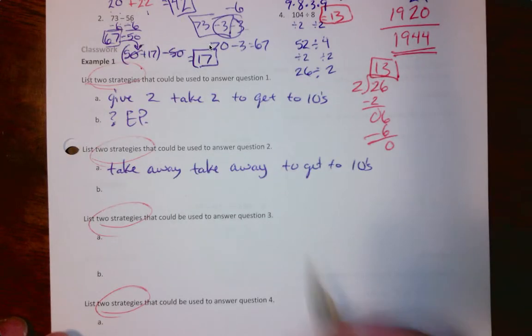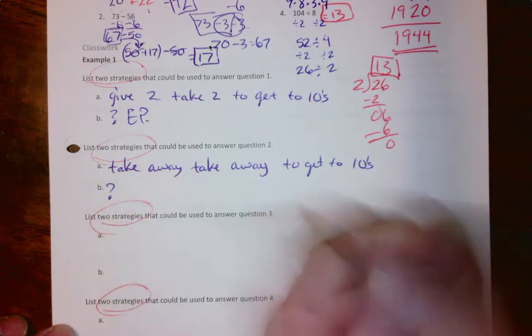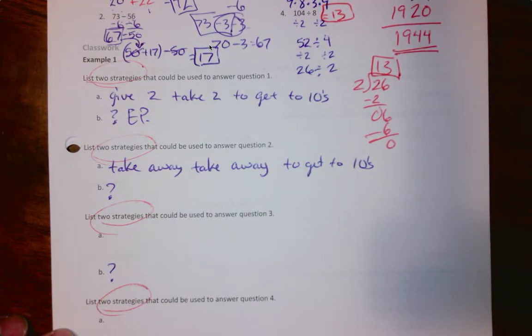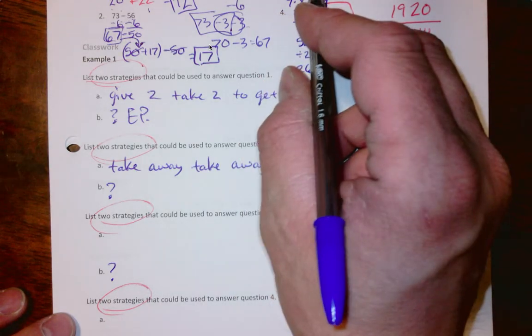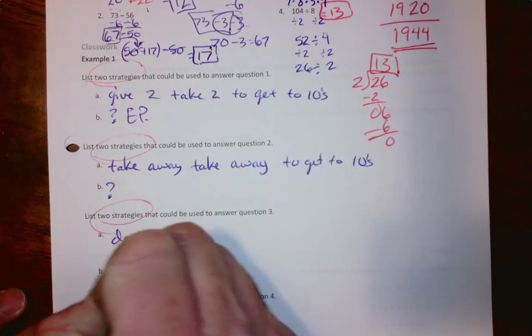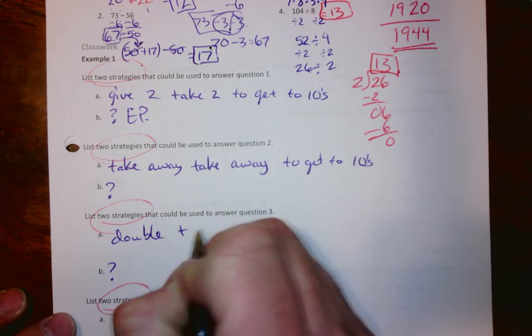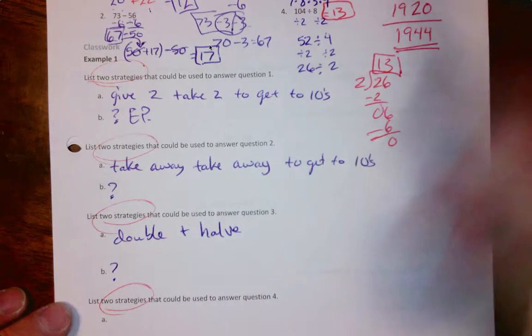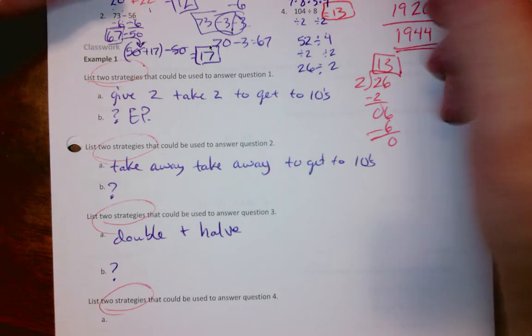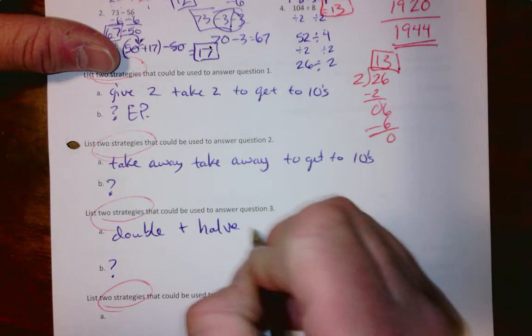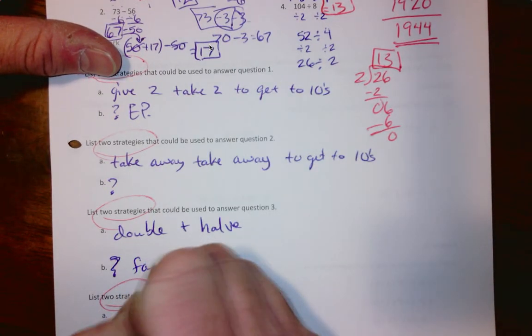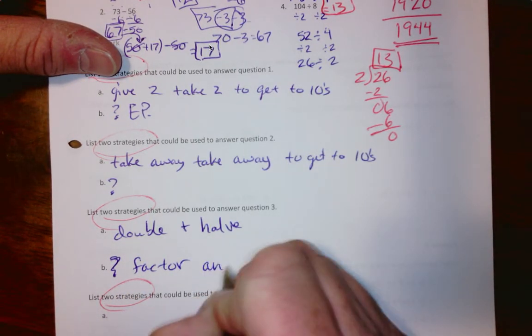The 2 strategies for number 3, again, come up with a second one. The strategy for question 3 is to do the double and halve. So it's literally called double and halve. Just to make the numbers maybe a little easier to follow. We did this a couple of times and I'm like, that didn't make it nice. But then I factored. So then I had another method. We can factor and combine.